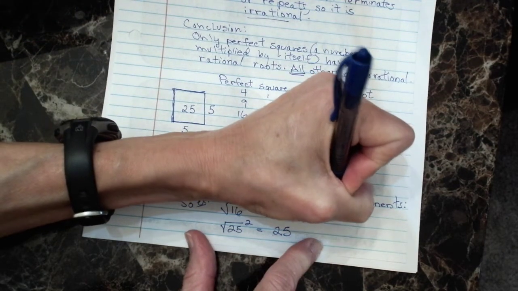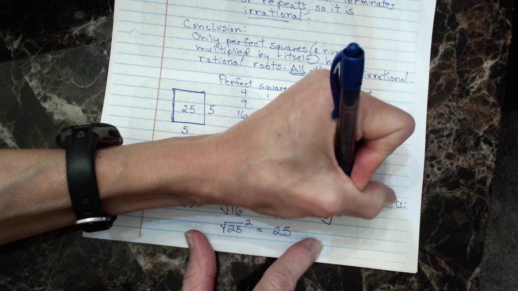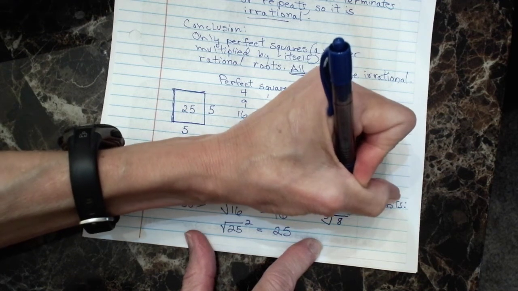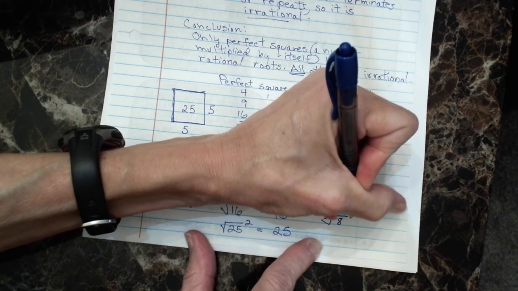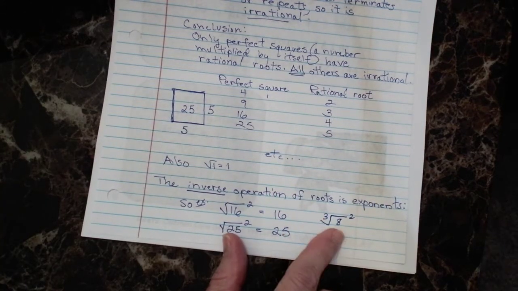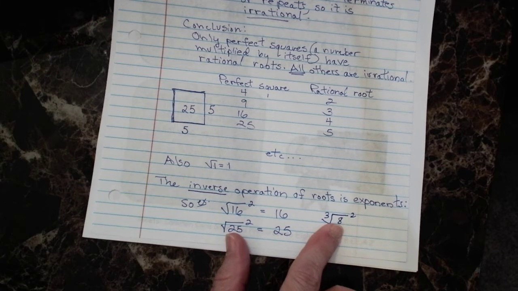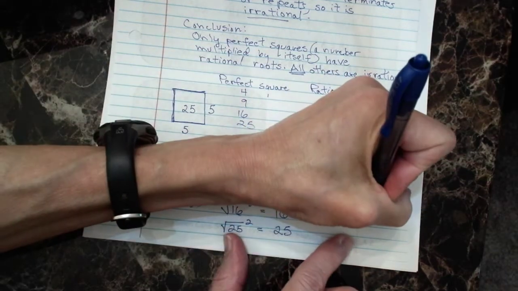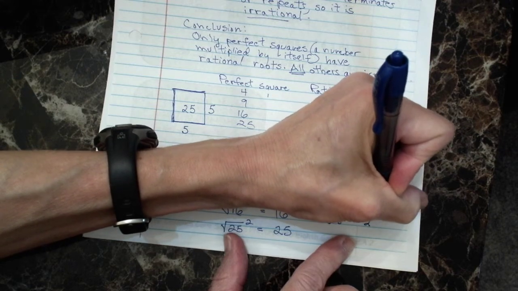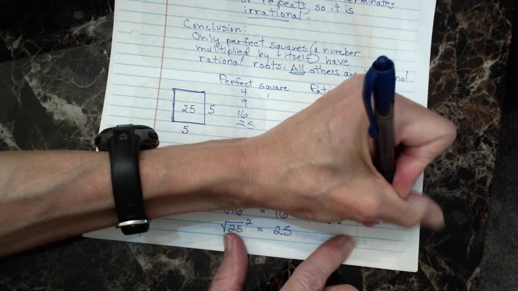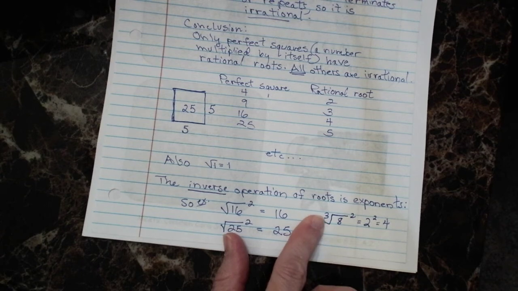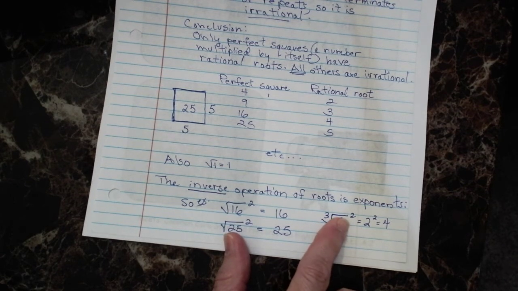But what happens if you have the cube root of 8 squared? Well, we learned earlier that the cube root of 8 is 2. So then you would write 2 squared equals 4. So you can find the cube root and then square it.